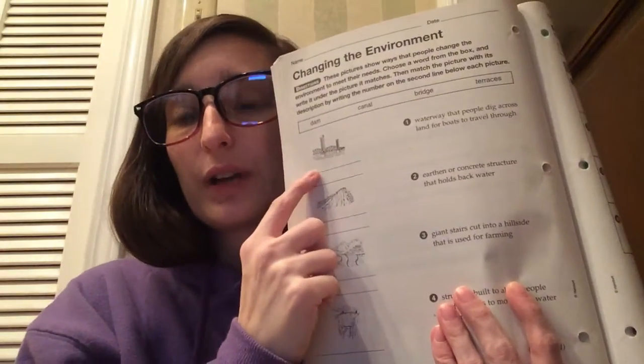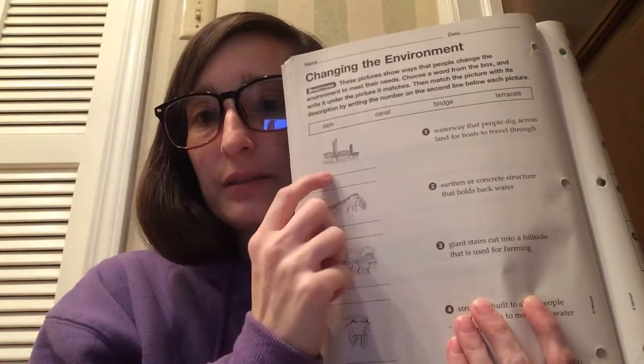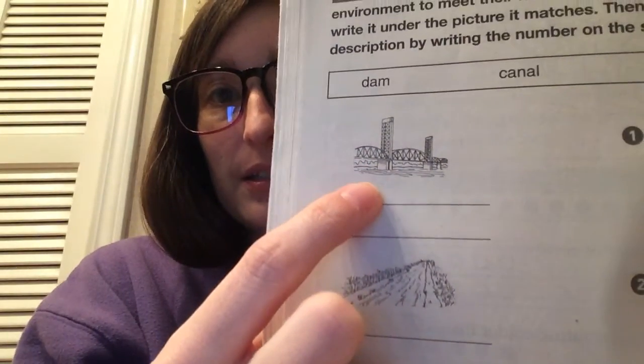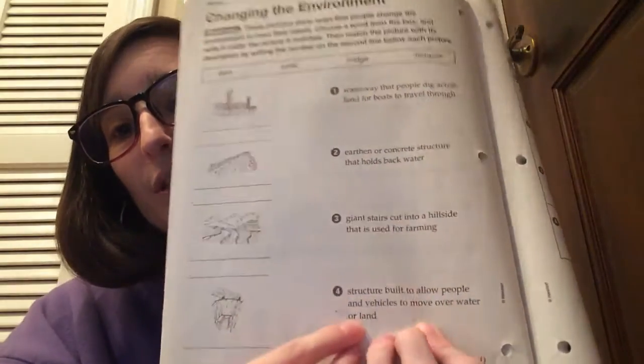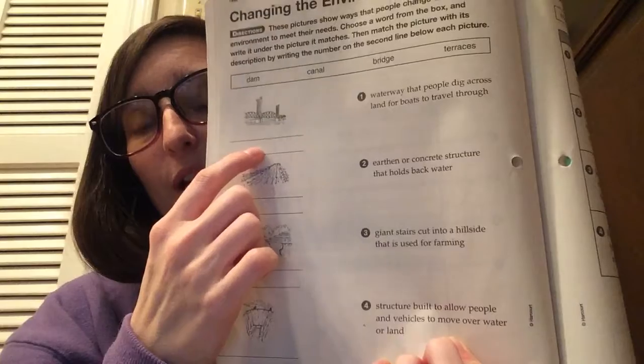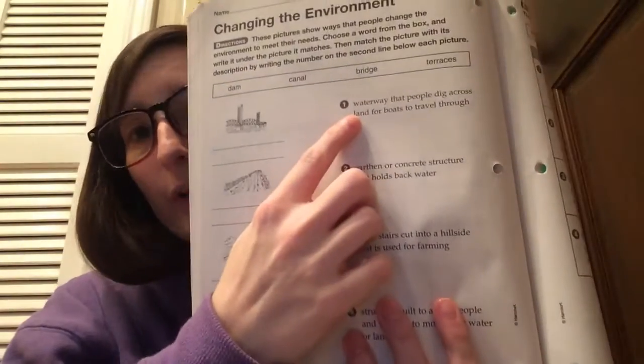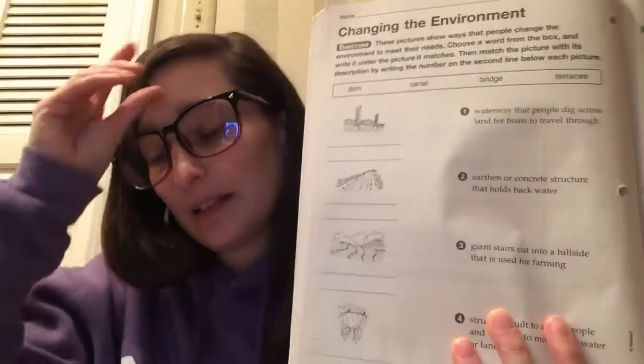So you can write what the picture is on the top. As you can see, this is a picture of what? That's going to be a bridge. So you'll write bridge on top, and then you'll find the description of a bridge here and write the number underneath. If it was number 1, then you would write 1 on that second line.